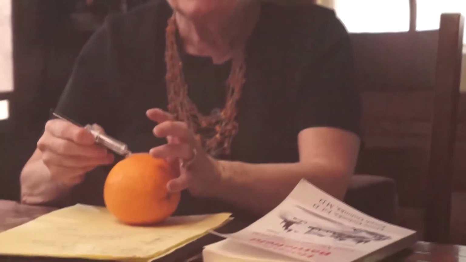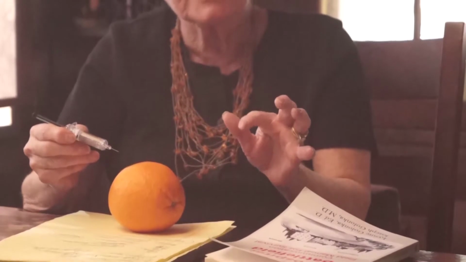Now I checked with Julia, my granddaughter. They're not taught to aspirate the medication when they put it in, but it's okay if you do it. By aspirate I mean if I put it in, I pull back on the syringe plunger to see if I'm in a blood vessel.